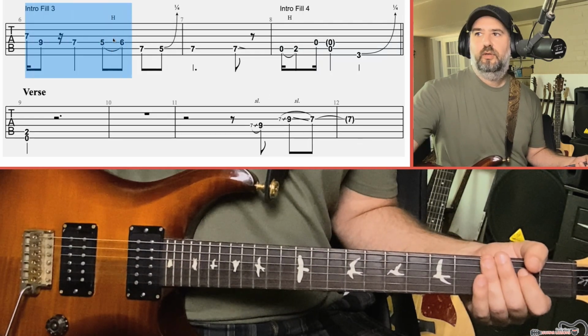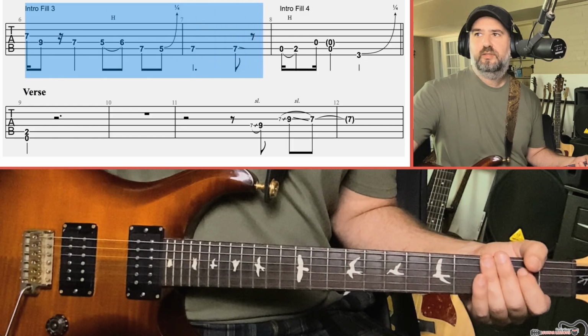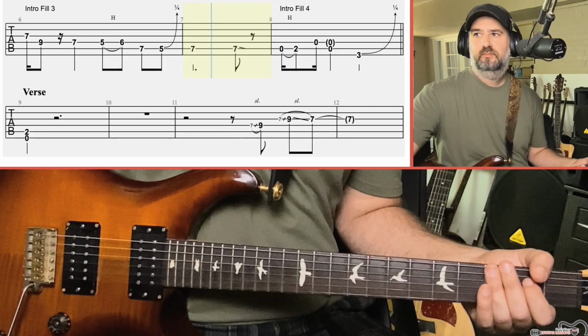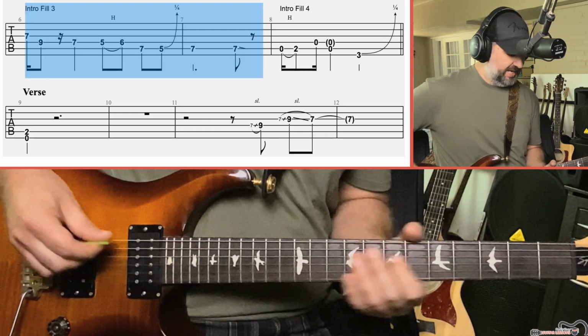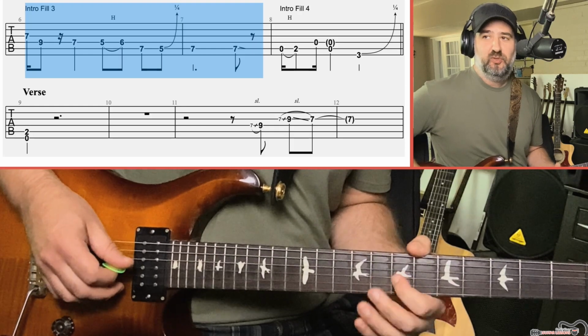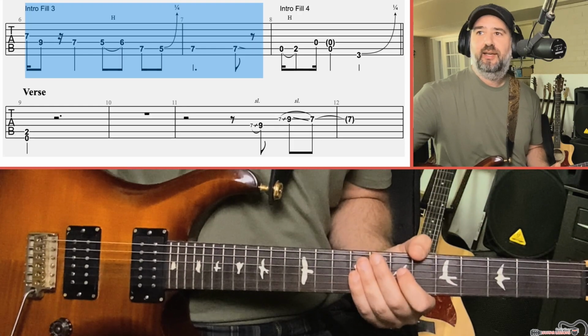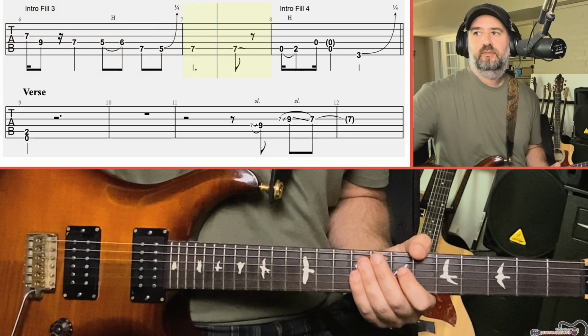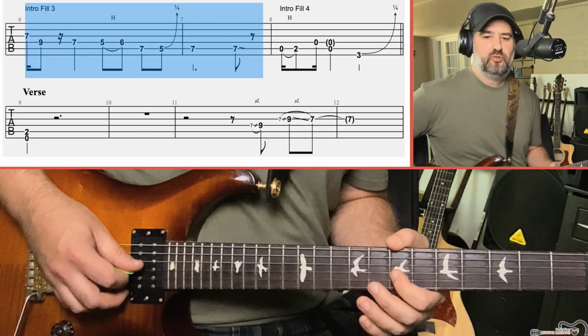The third fill sounds like this. Also, I forgot to mention, I'm at 80% speed of the song, so if it sounds slower, it's because I'm slowing it down purposefully. So this one, let me play it again. Let me demonstrate that.